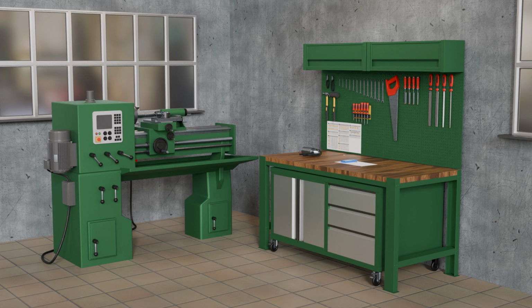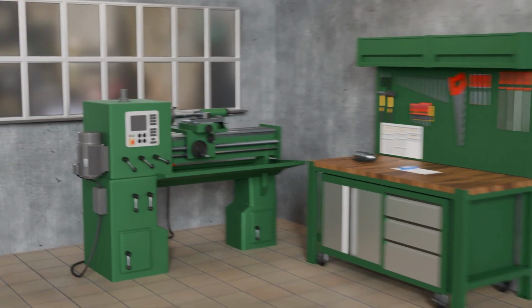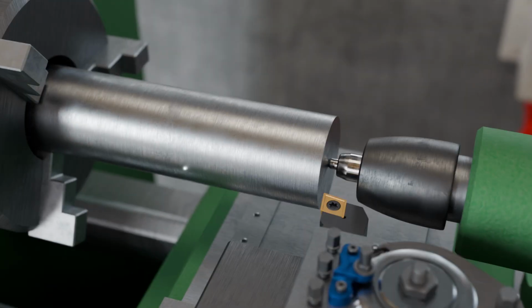In this video, we take a closer look at turning. As explained in the video on the basics of machining, the circular cutting motion during turning is generated by the rotating workpiece, while the tool performs the infeed and feed motions. Since the cutting edge of the turning tool is continuously engaged, turning is also referred to as a continuous cut.